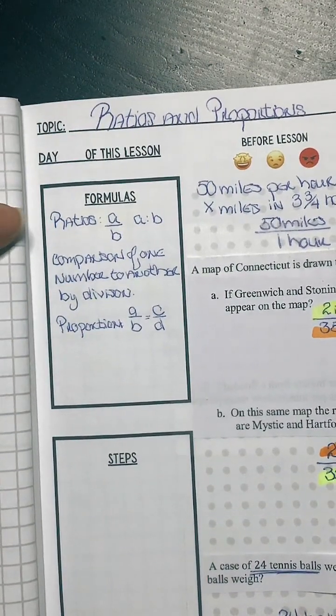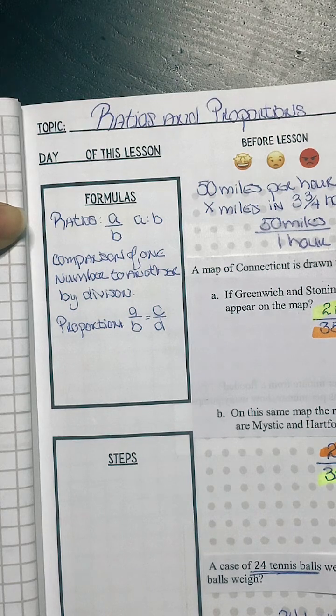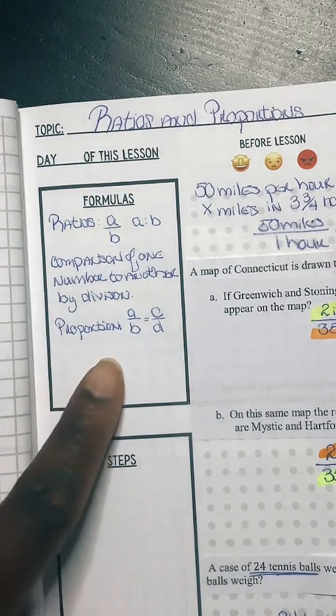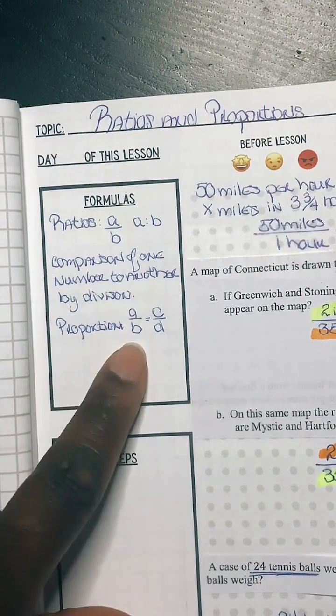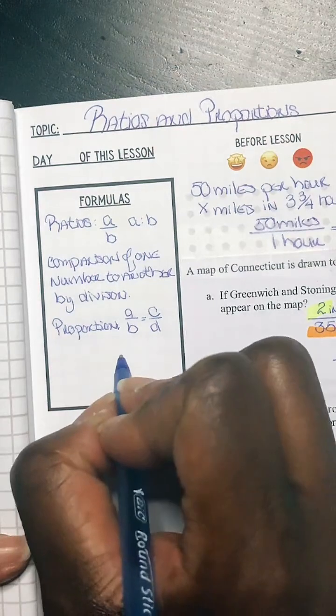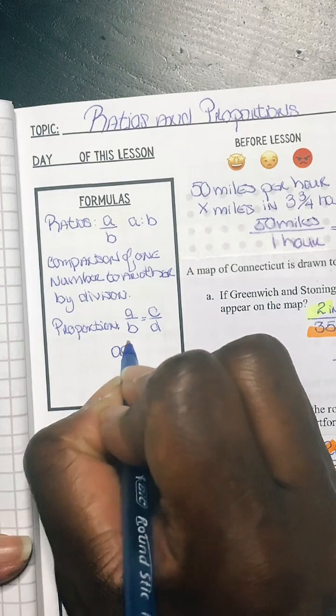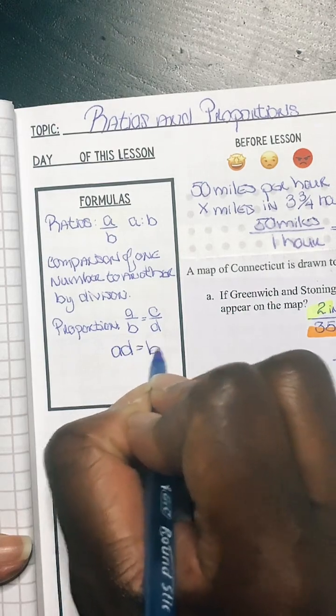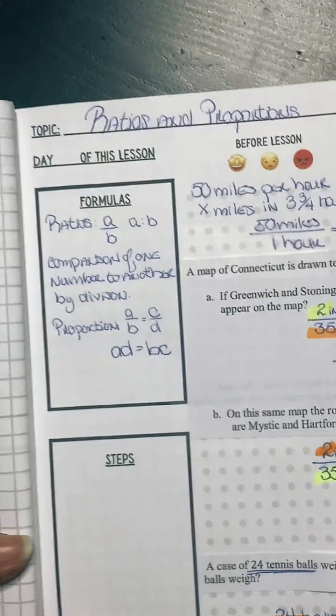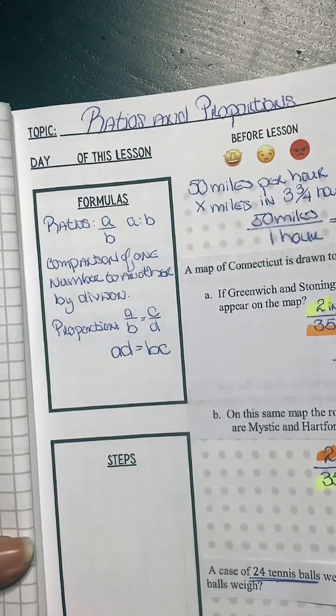Yep, so ratios. It's either written as a fraction bar or colon, and the colon stands for "to." So boys to girls, like we did earlier. And proportions is basically, if you want to cross multiply, it could be A times D equals B times C. And then you just have to figure out what you want to solve for.